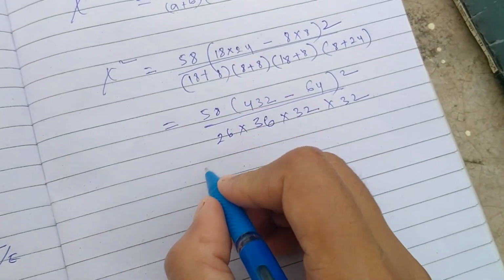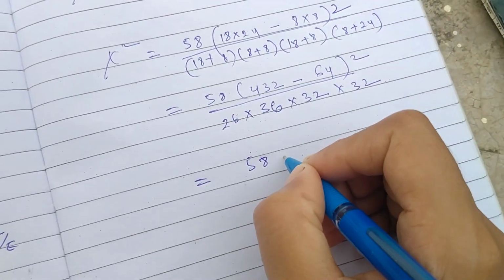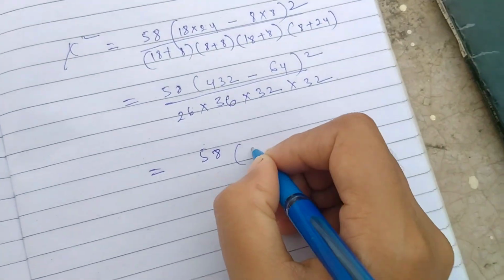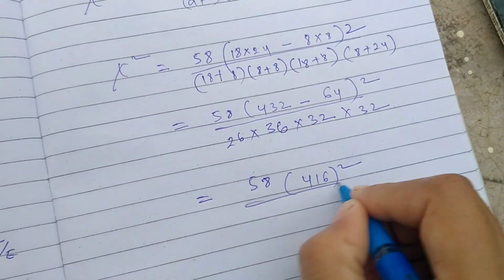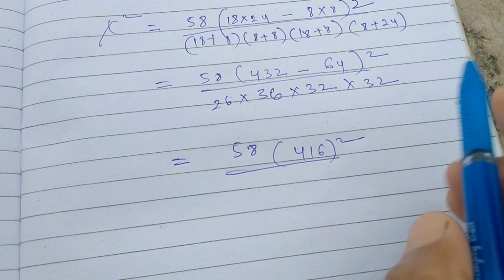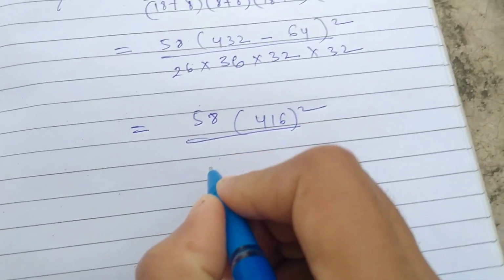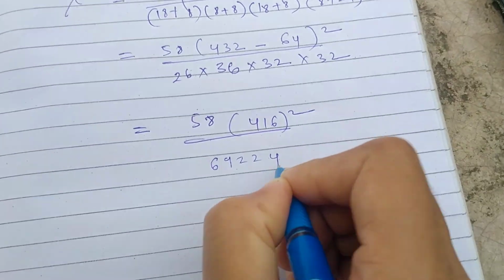So what we have to do is multiply. This is going to be our 58, and after simplifying we'll get 416 whole square divided by, after multiplying all these values, 69224.